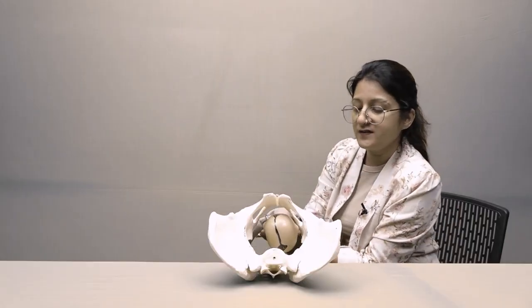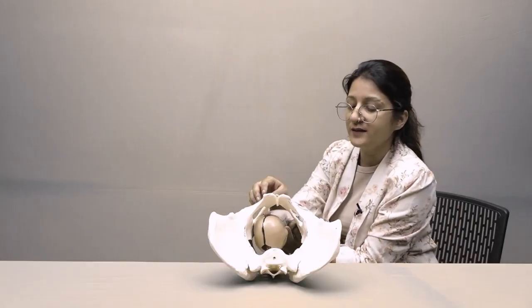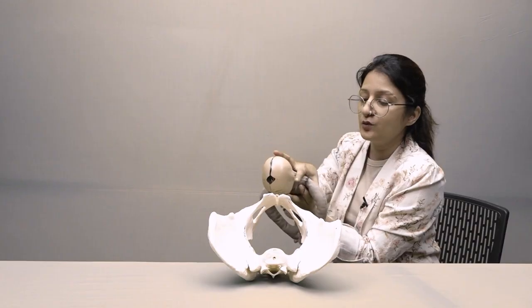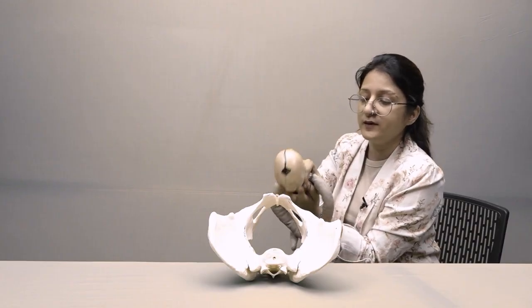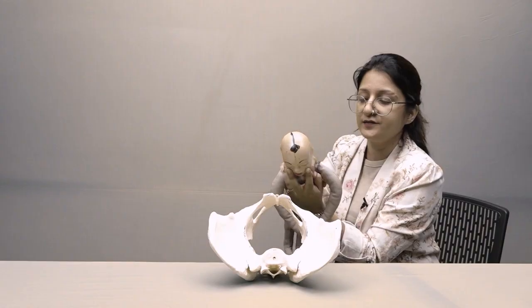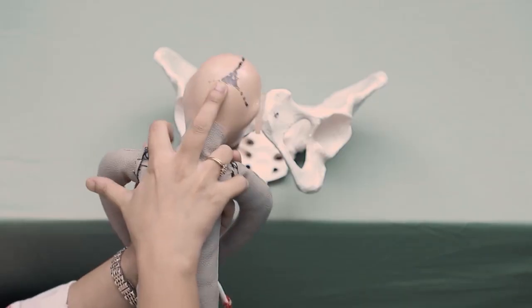At this point, we start with the Mauriceau-Smellie-Veit method to deliver the head once the nape of the neck is visible. So I'll show it to you here. Malar flexion, shoulder traction. Look at this, malar flexion and shoulder traction. Like this we have to perform, okay?